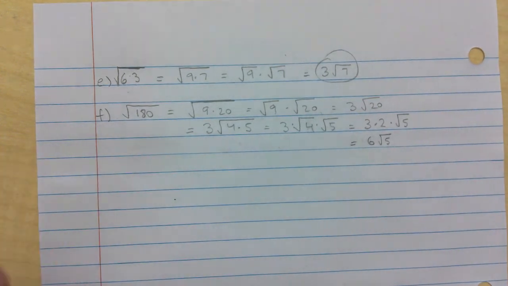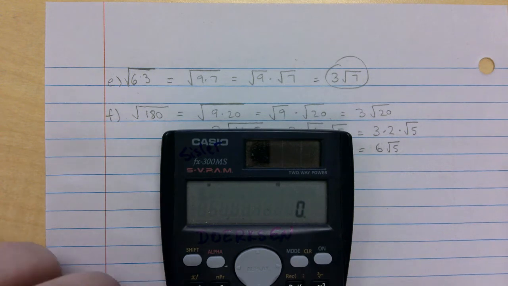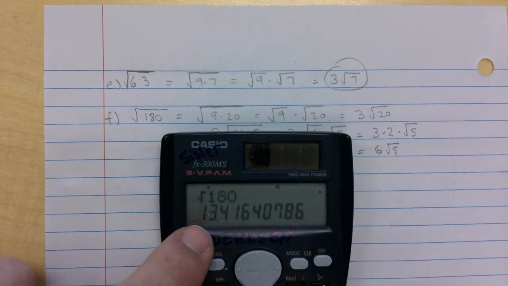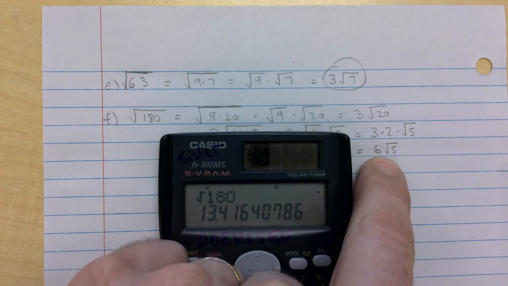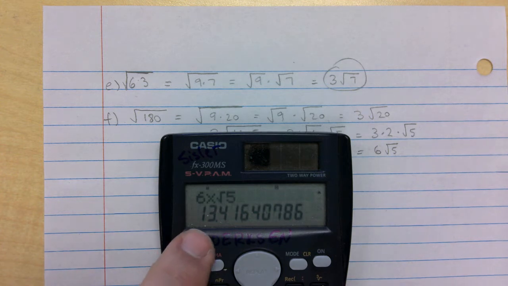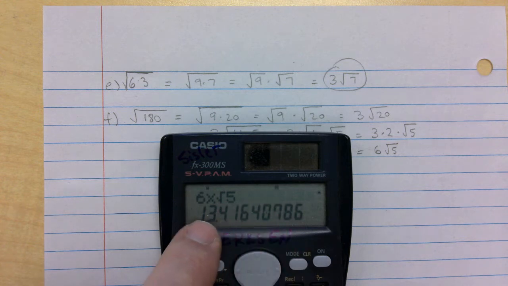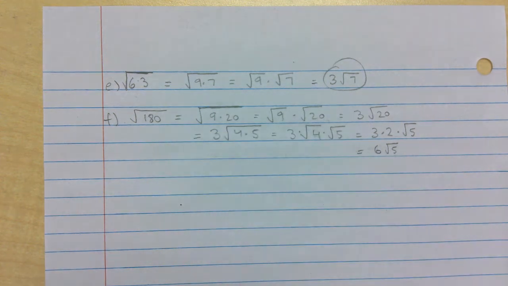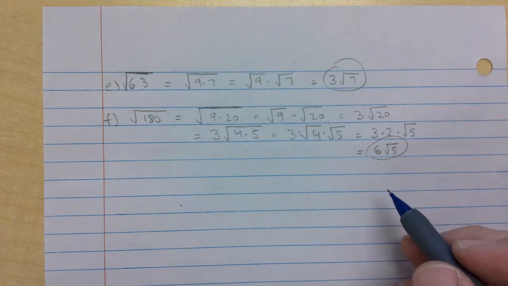And if you're home and you want to check quickly, right, what you do is you take the square root of 180, you get 13.41 and so forth. You should get the same if you do this. So if you go 6 times square root of 5, this should not change on my calculator, right? See, I get the exact same answer. So that's how you know you're right if you're in a hurry and you want to check at home, right?